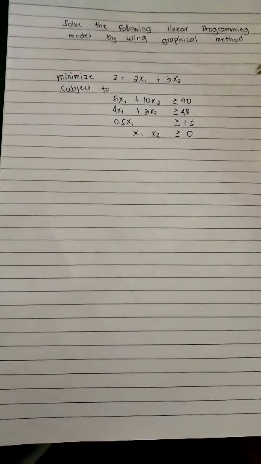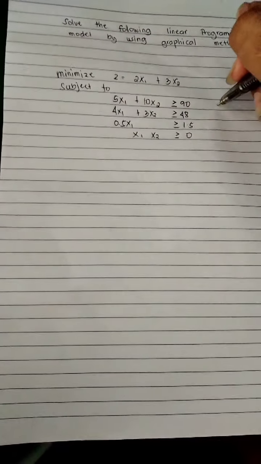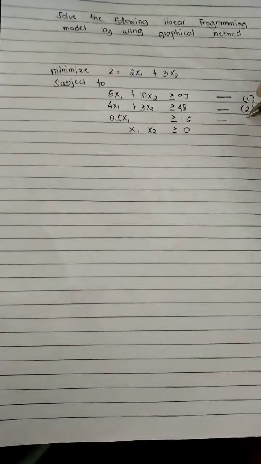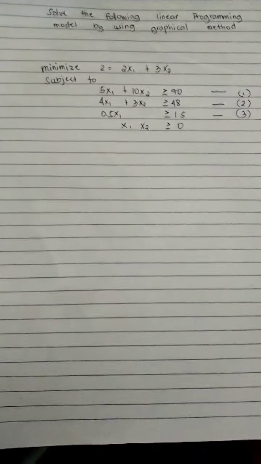Each constraint represents one line: the first line, the second line, the third line. To draw a line, two points must be obtained. The first line is 5x sub 1 plus 10x sub 2 is greater than or equal to 90.